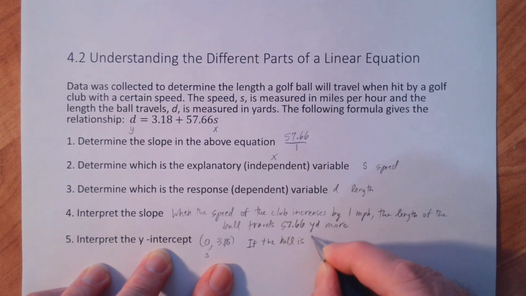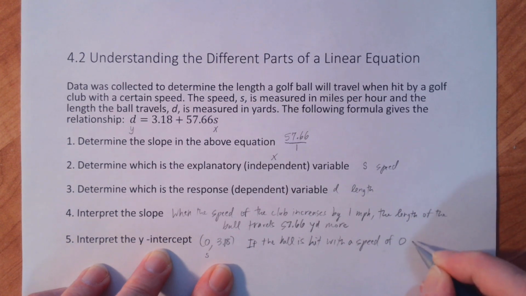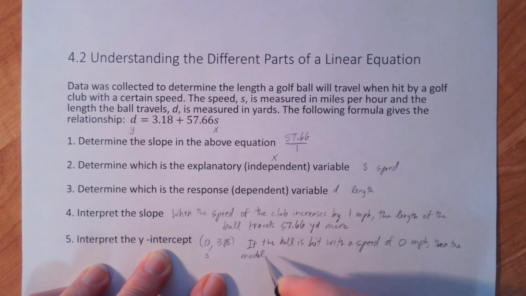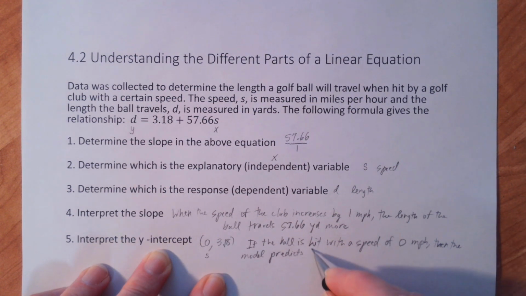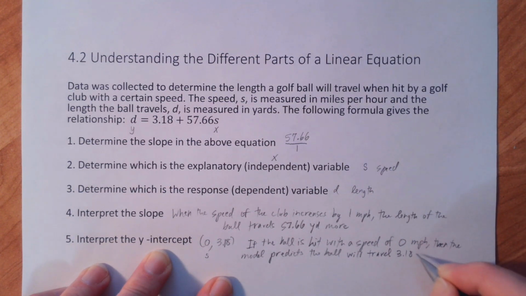If the ball is hit with a speed of 0 miles per hour, so basically you want to stop your swing and just barely hit the ball, but you're going 0 miles per hour when you actually hit it, which sounds kind of strange, then the model predicts the ball will travel 3.18 yards.